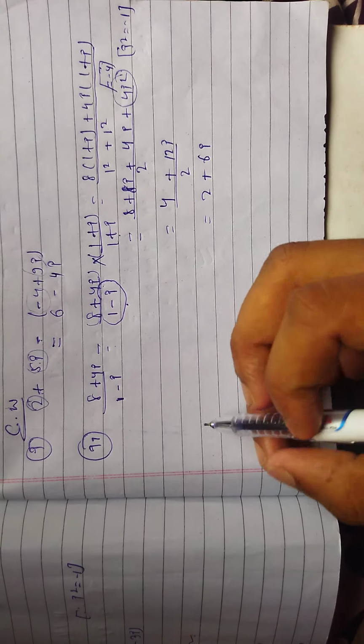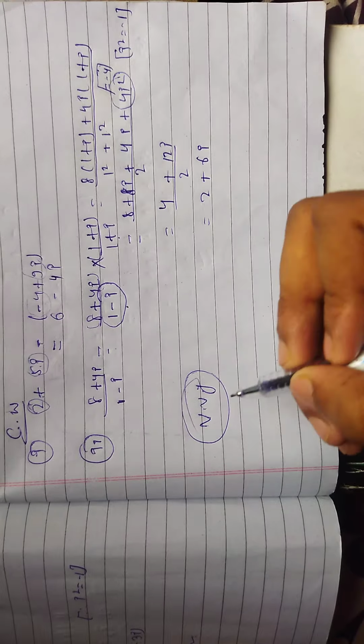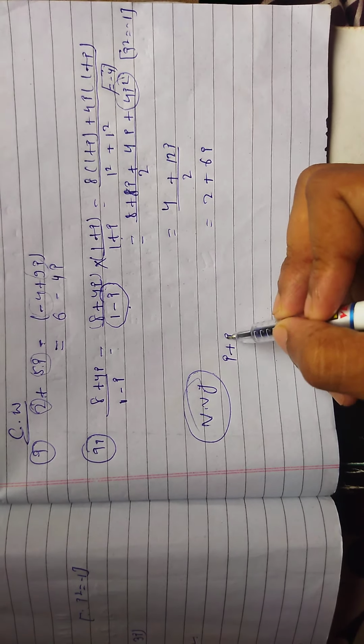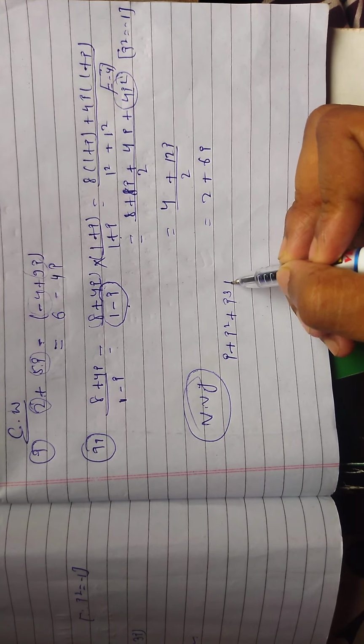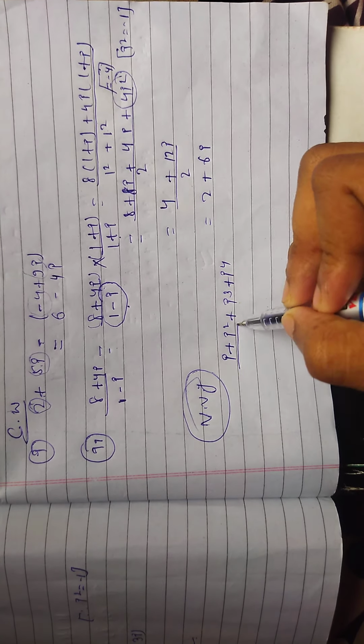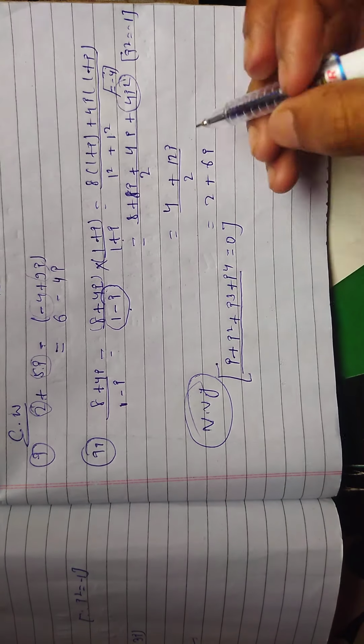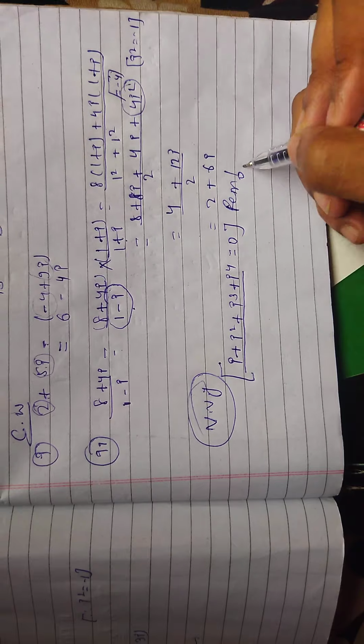And one thing I want to say, it is very important. We just have to remember that the sum of i, i square, i cube and i to the power 4, if there is a sum up to i to the power 4, then its sum is equal to 0. We just have to remember this.